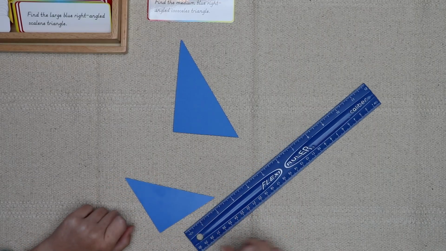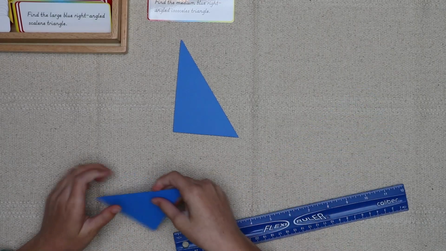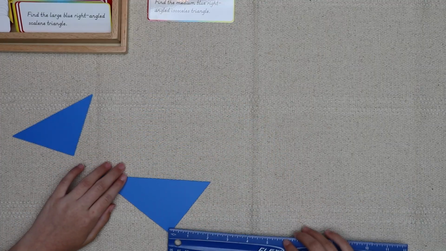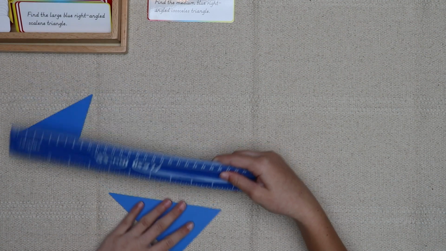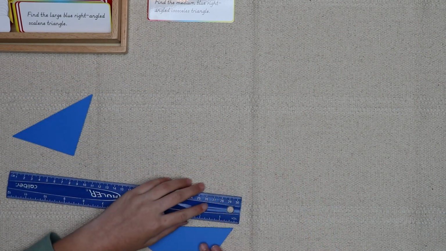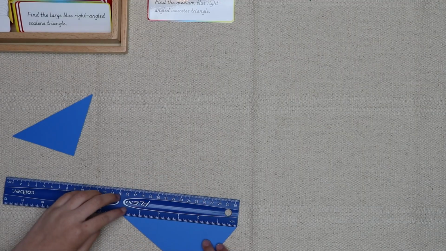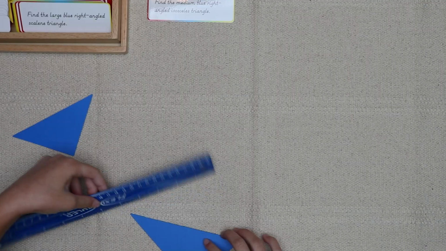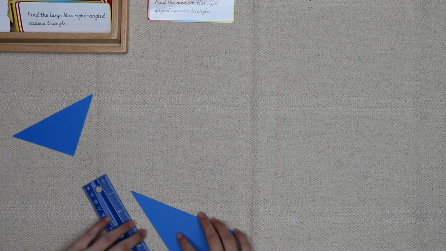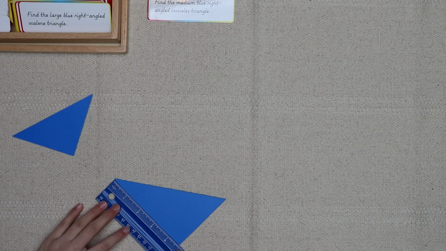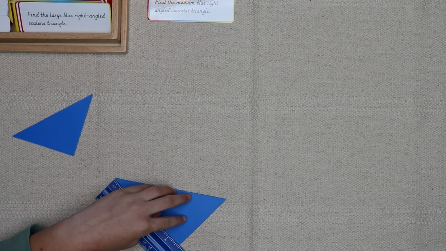This triangle is isosceles. It has two sides equal in length. It is the one she is looking for. I encourage her to measure the sides of the other triangle to prove it is not isosceles. It will either be scalene, meaning no sides of equal length, or equilateral, meaning all sides of equal length.